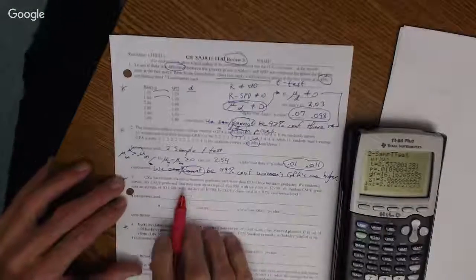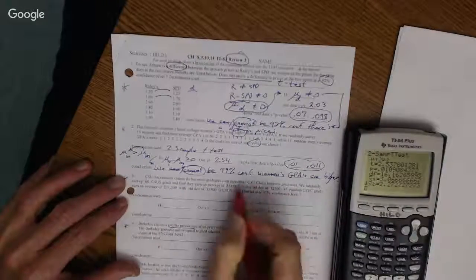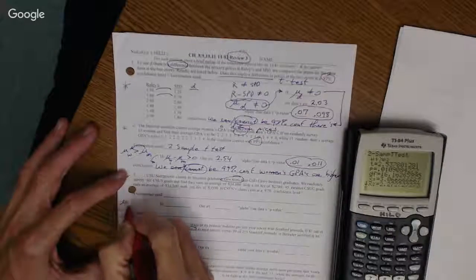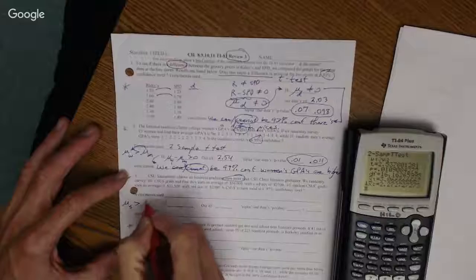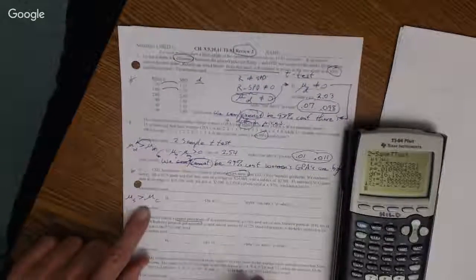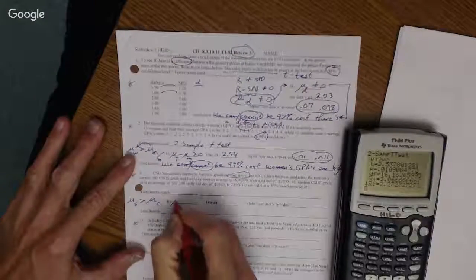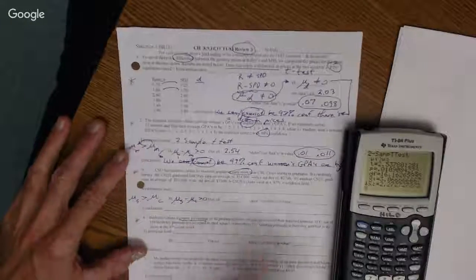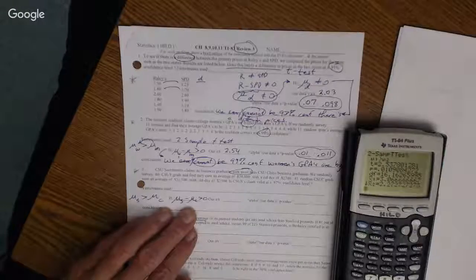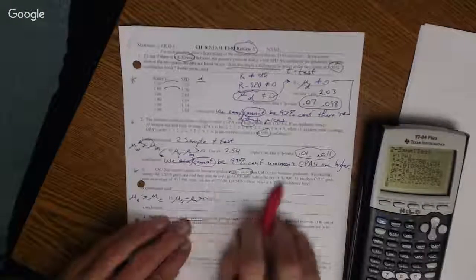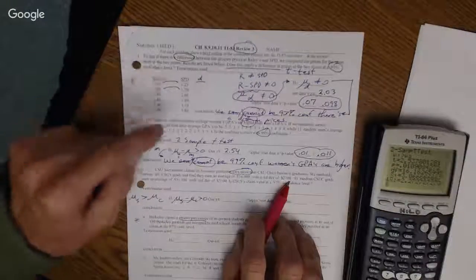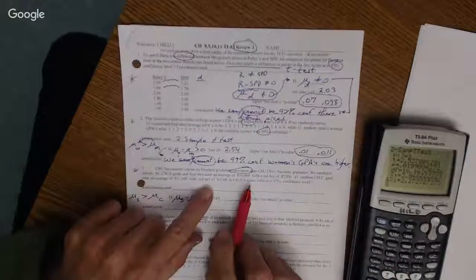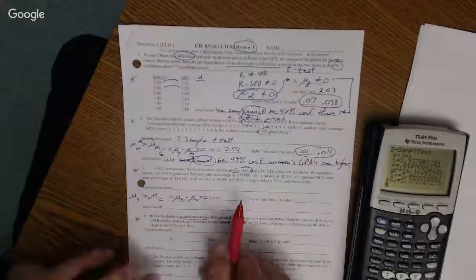Okay, number 3. Sac State claims its business graduates earn more than CSU Chico business graduates. So the mu for Sac State is greater than the average salary for Chico. So if I bring this over, it's going to be mu Sac State minus mu Chico greater than 0. Right-tailed test. And in this case, I gave you the numbers so you don't have to enter the data. So up here in number 2, we had to put the data in L1 and L2. In this case, we're going to use stats, and I just gave you what X bar and S were.